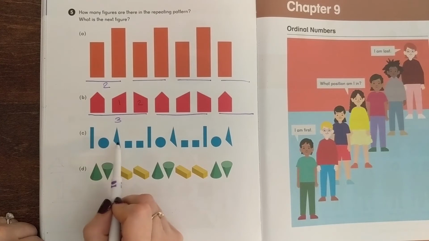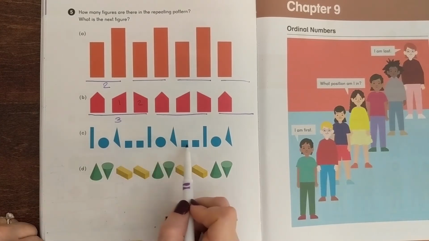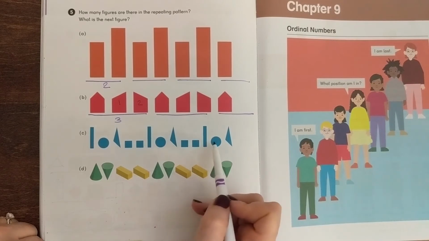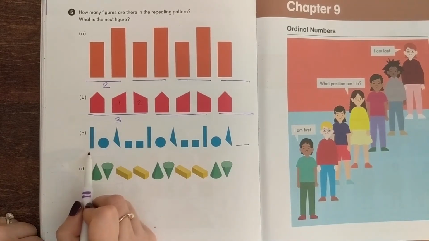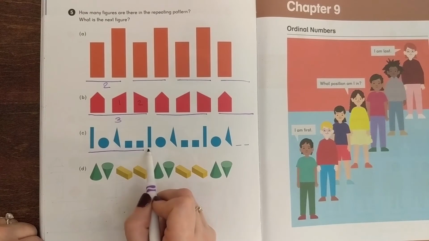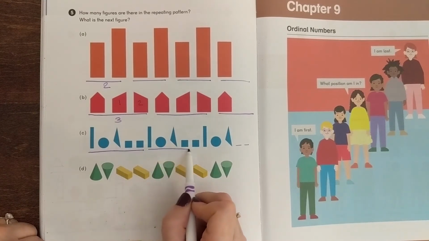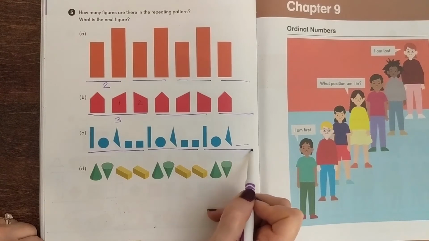Let's see. Rectangle, circle, triangle, square, square. Rectangle, circle, triangle, square, square. Let's underline the pattern that we heard. Rectangle, circle, triangle, square, square.